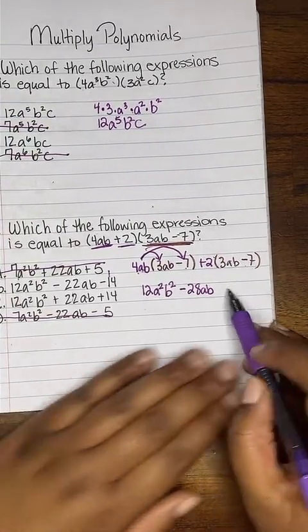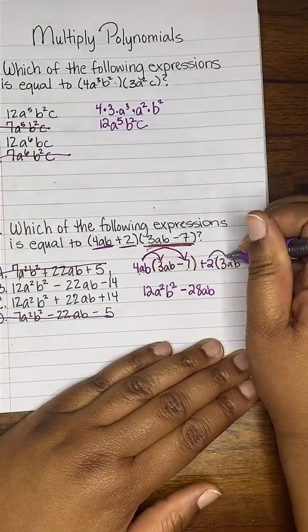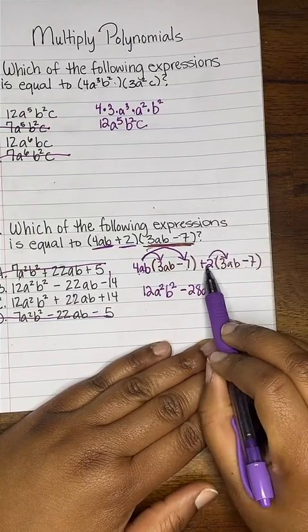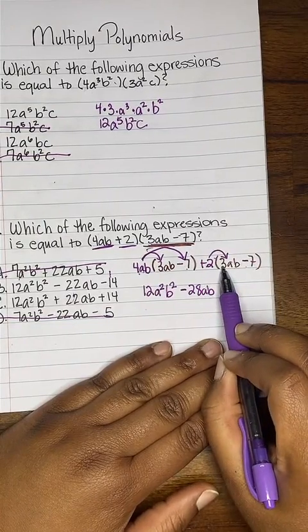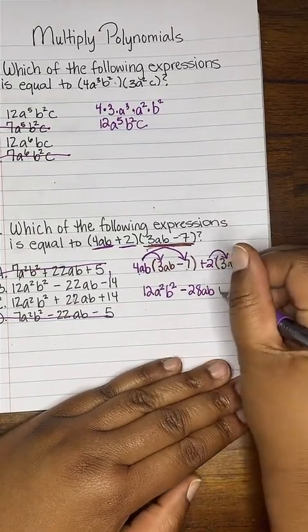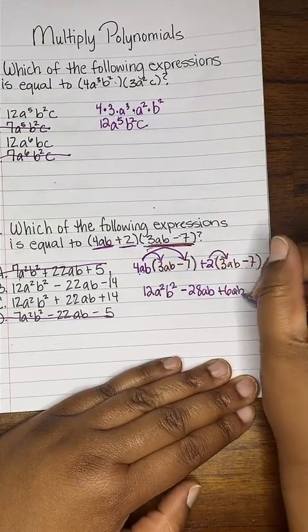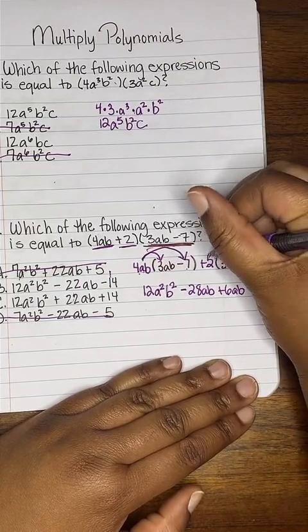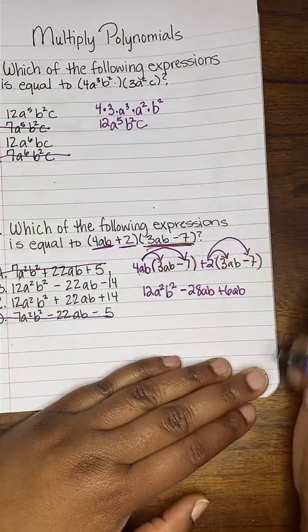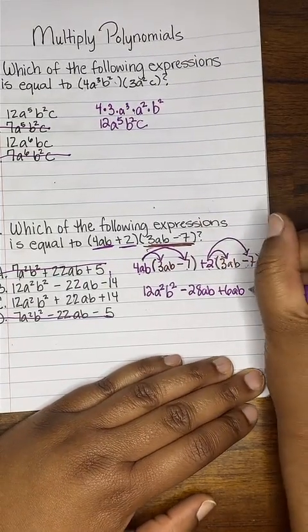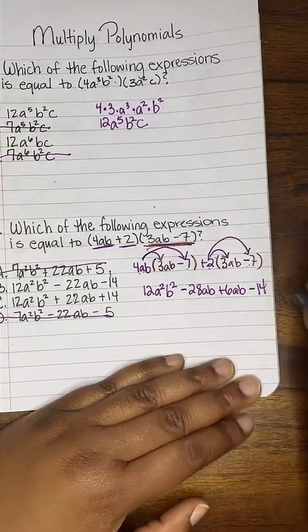Alrighty, so now we're going to do this one. Let's distribute this here. So 2 times 3 is plus 6. We keep that A and B. And then we're going to do 2 times negative 7. So 2 times negative 7 is a negative 14.